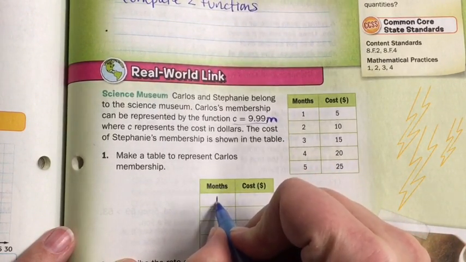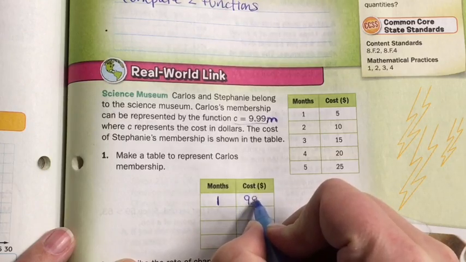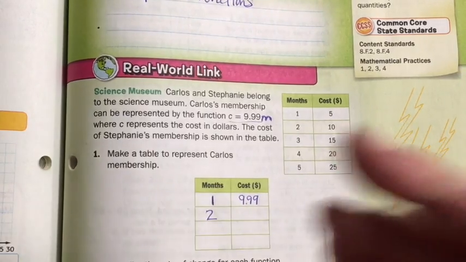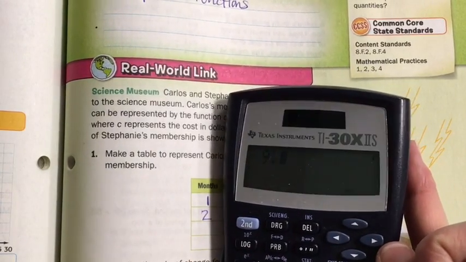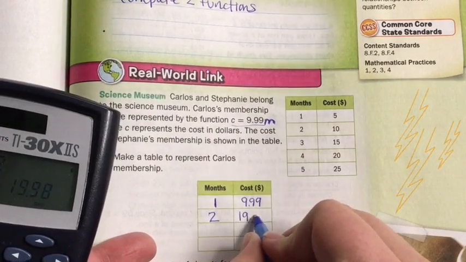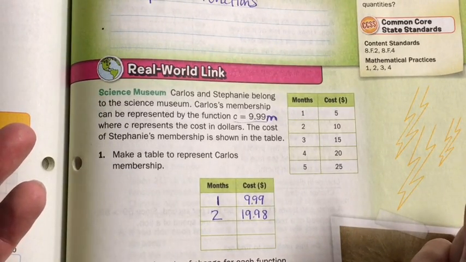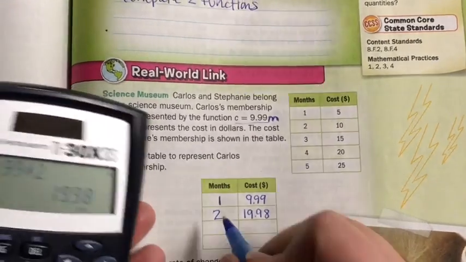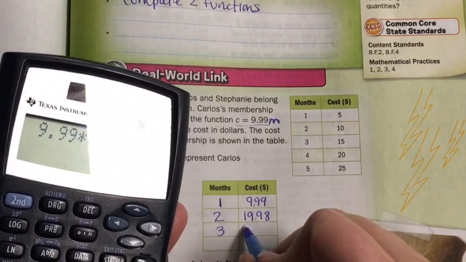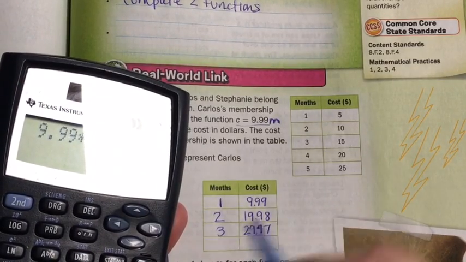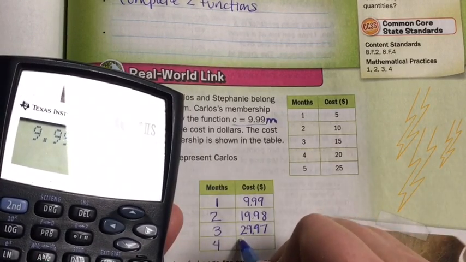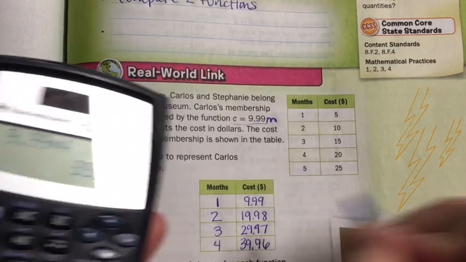So for 1 month, it's going to cost $9.99. For 2 months, it's going to be $9.99 times 2. So if you get out your calculator, $9.99 times 2, we would get $19.98. Then for the next one, 3, we're going to do $9.99 times 3, and $29.97. And then 4, so $9.99 times 4 is $39.96. Just like that.